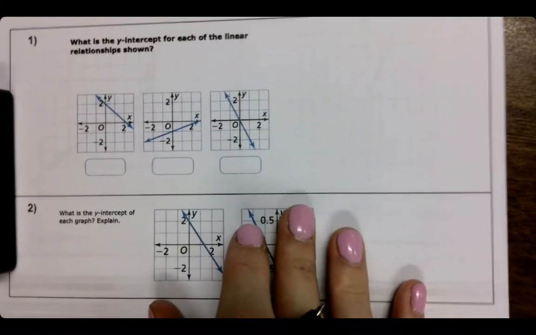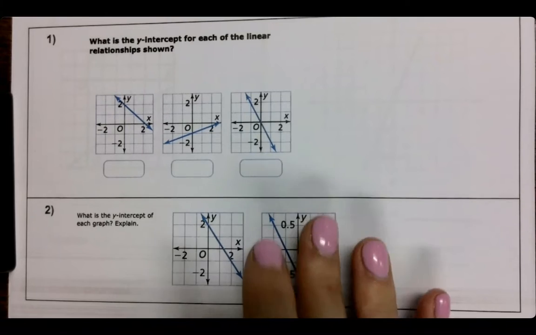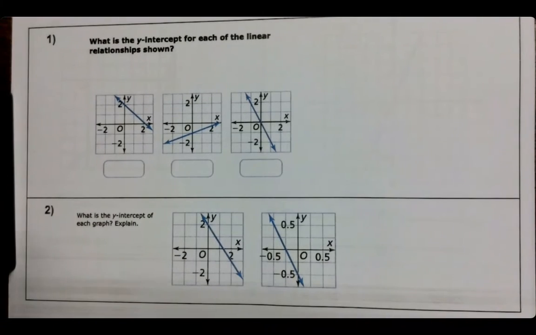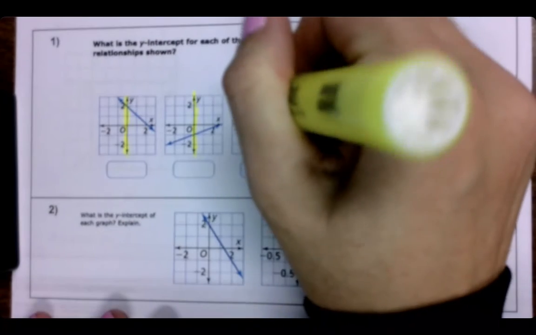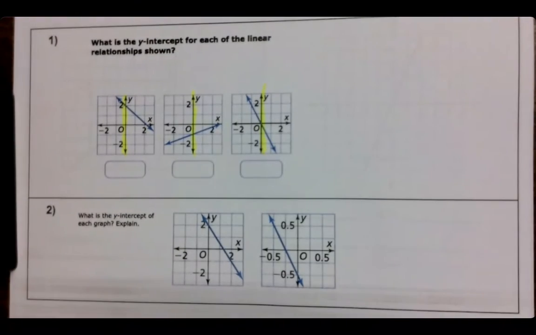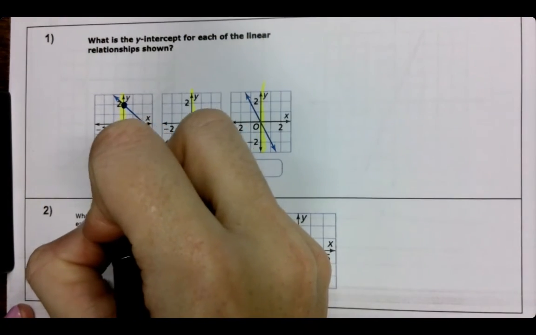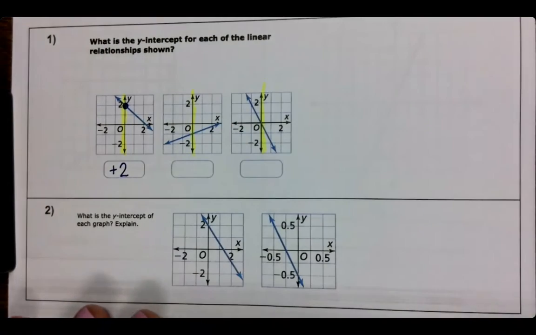But for now, I want to focus on what is the y-intercept, just to make sure that we're good with that piece, because it is something a little bit new. So again, remember, our y-axis is the up and down one. And we are looking at where does our line, in this case they're all blue, touch the y-axis, that highlighted thing. So in this case, it touches it right here at +2.